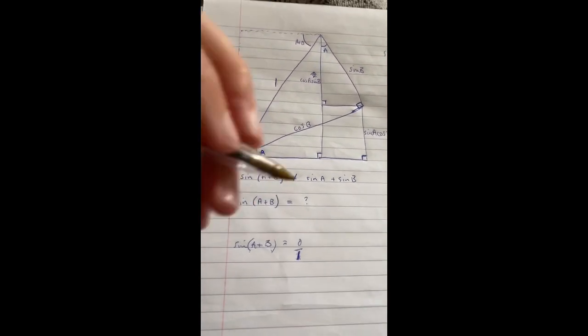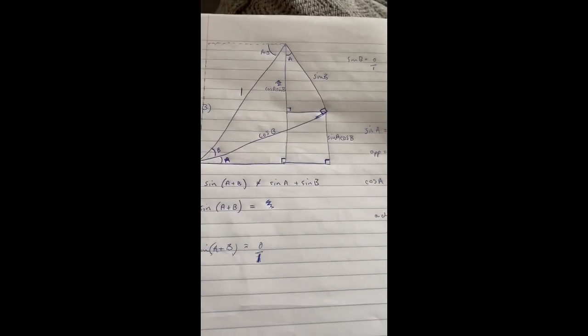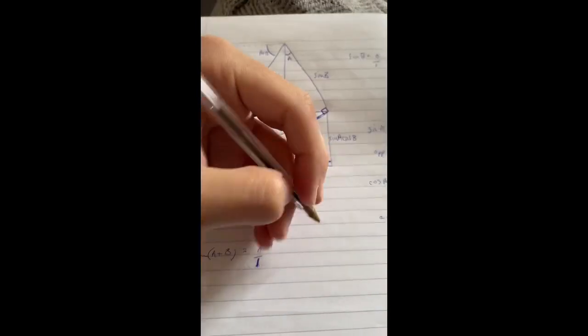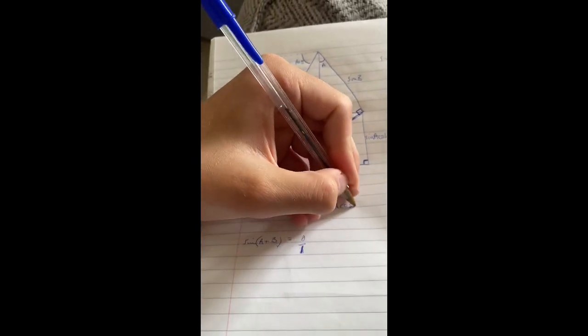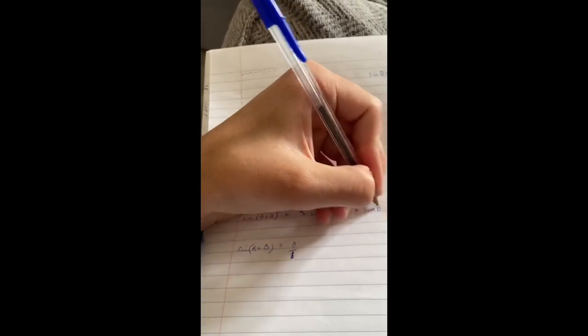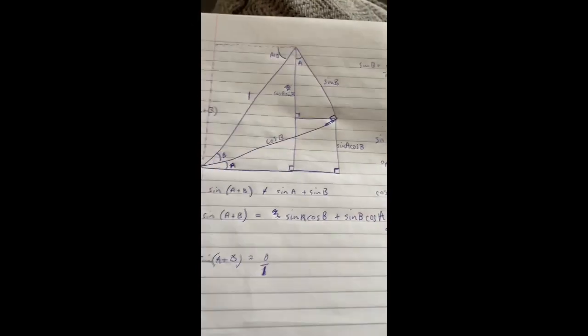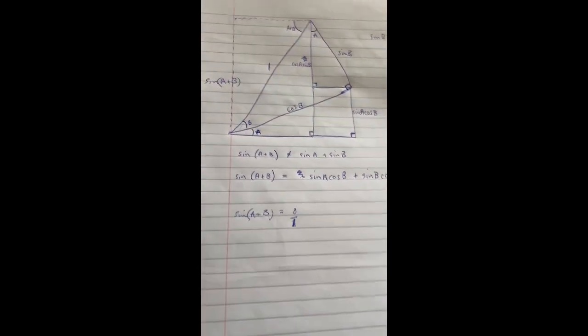So our initial question: what is sine A add B? Another way of writing sine A add B is that it is equal to sine A cos B add sine B cos A. And we've shown that, that's the proof. So that's one of them.